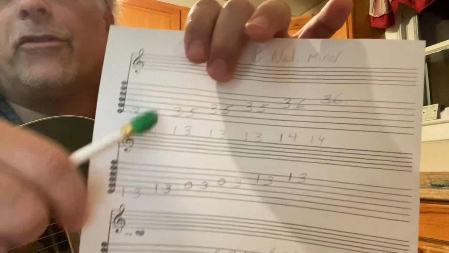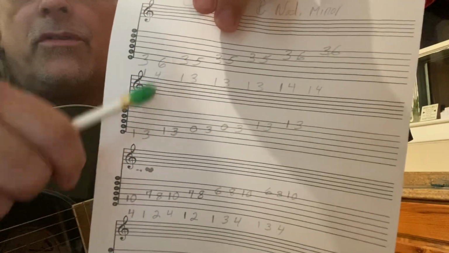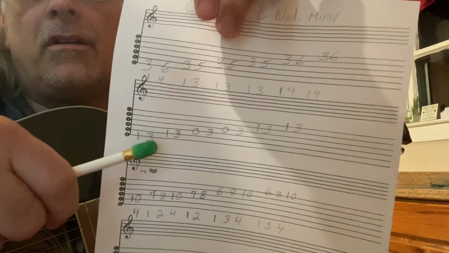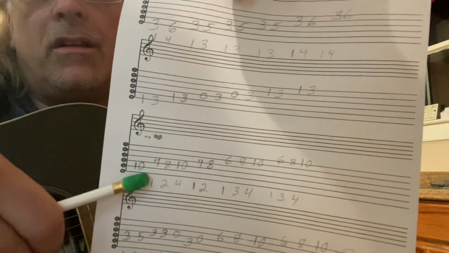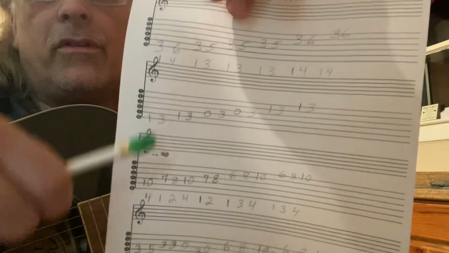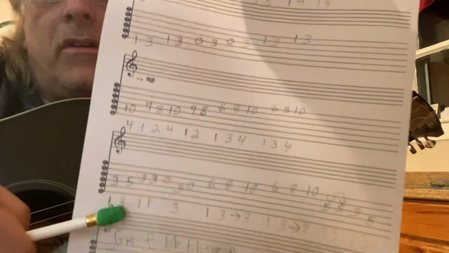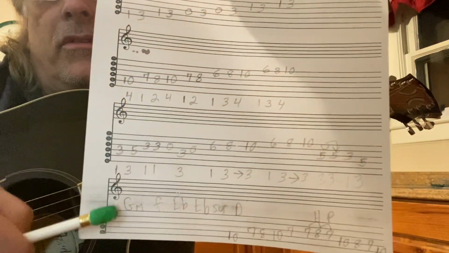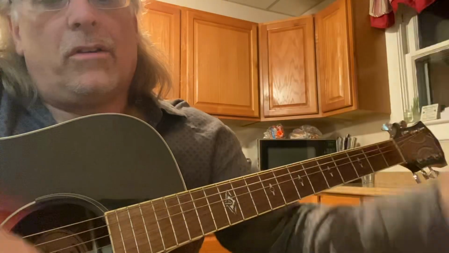Once again, first two pentatonic scales. Different version of this one. You're not starting on the G. 5 different notes. 7 different notes. Examples down here.